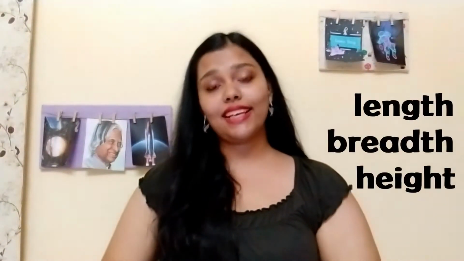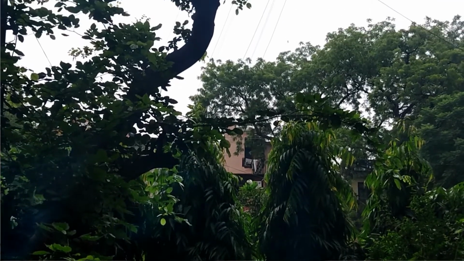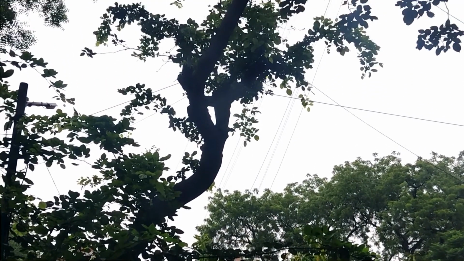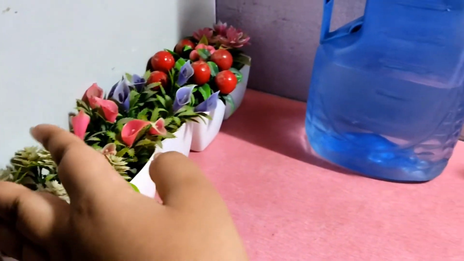3D. We can calculate the object's length, breadth and height. We live in a 3D world. We can interact with 3D objects. We can actually touch and feel 3D objects. Now coming to the fun part. What do 4D objects look like? Can we actually see them or touch them? Well, partially yes, partially no.